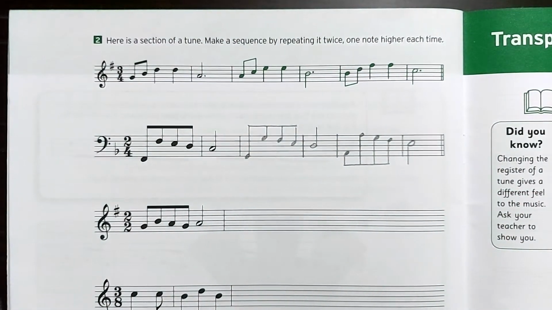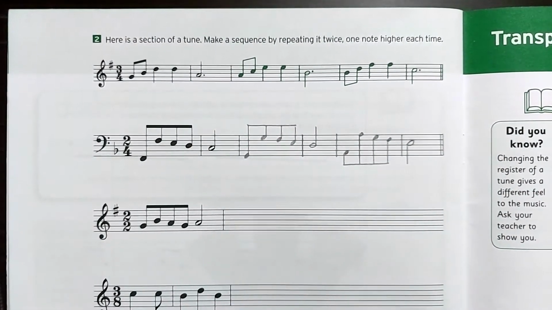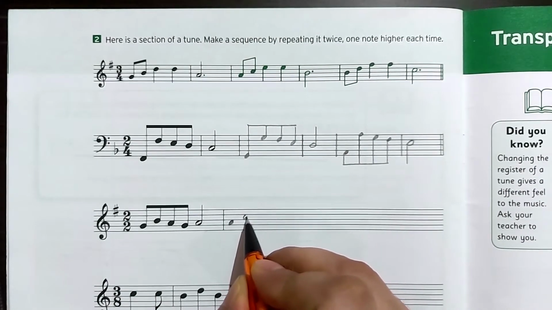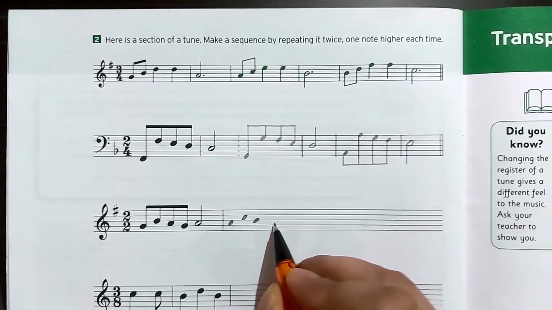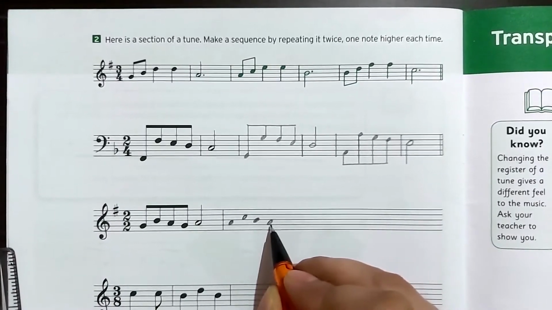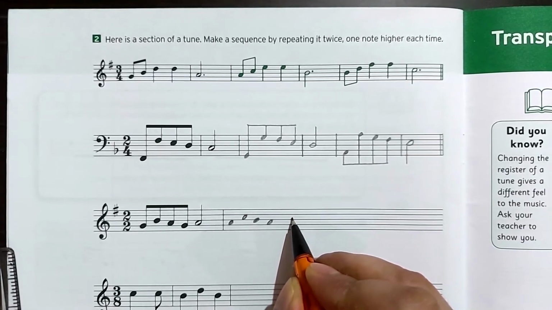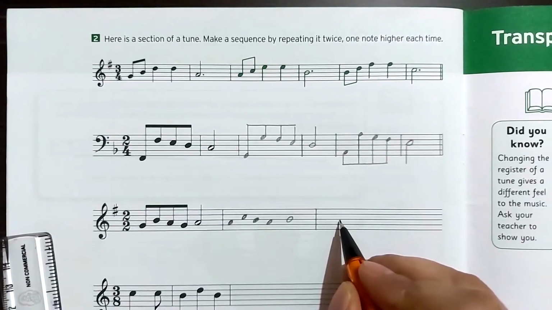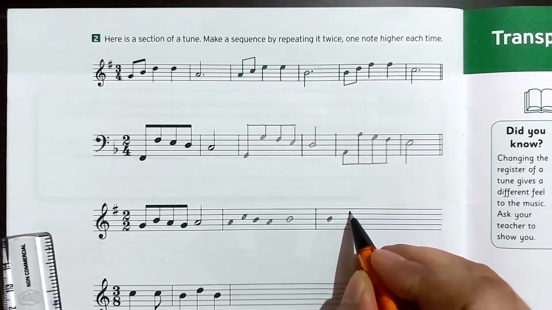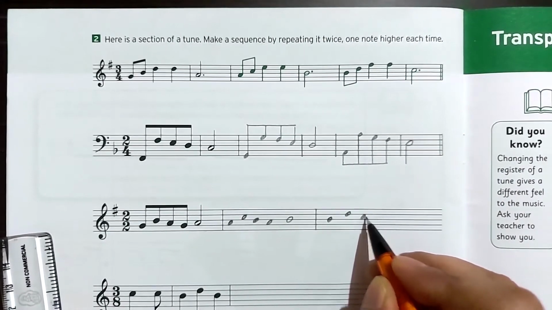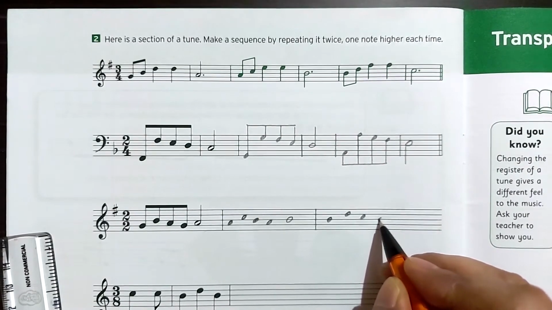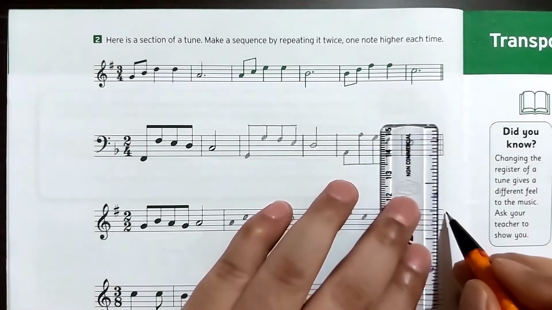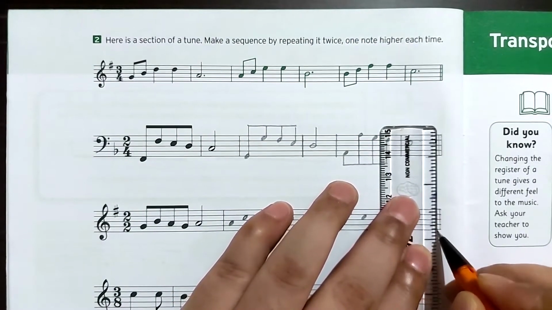Now the next one you see, again you have to go higher. Let's make it higher. We go up 1 note higher. This is a single bar pattern, so it goes 1 minim. Let's make a bar. Then we repeat it, go higher, higher, and 1 minim, and finish with the end bar.